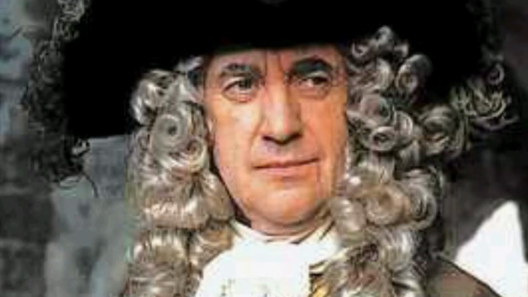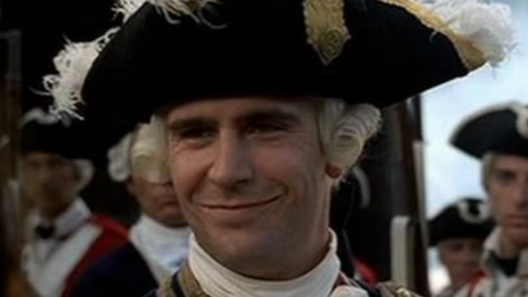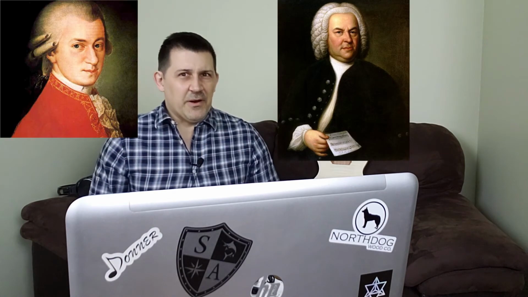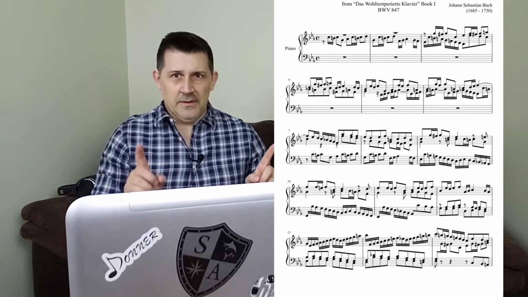Compare this wig to this wig. Do you see the difference? One is very curly, one is very tight. These are two different generations of men at around the early 1700s when this was going on. Now compare these two wigs. This is Bach and this is Mozart. Get the idea? Compare these two scores. This is Bach and this is Mozart.